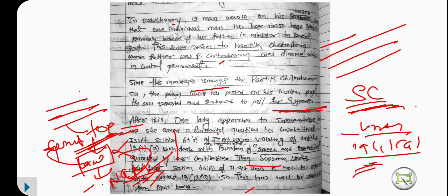One lady approaches the Supreme Court and asks the fundamental question: dear Supreme Court, tell me whether Section 66A is not violating the fundamental right of freedom of speech and expression. Then the Supreme Court asks how it is violating the fundamental right.